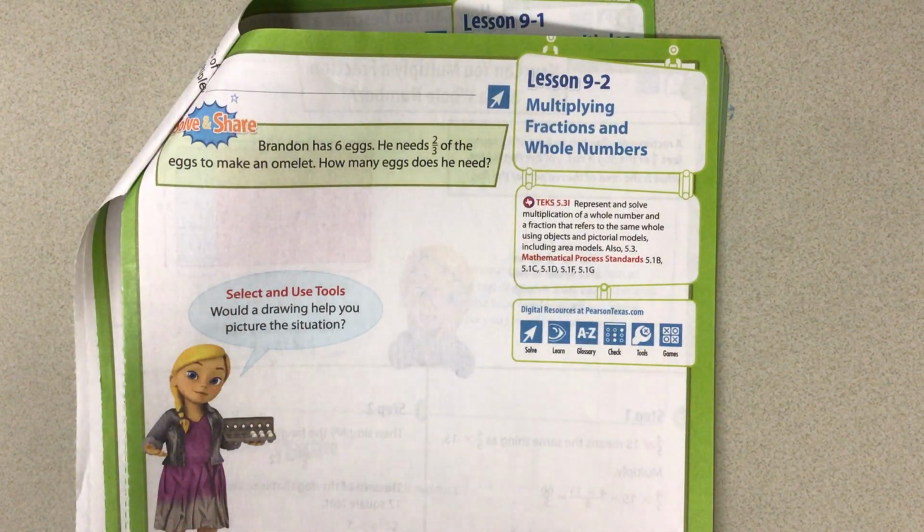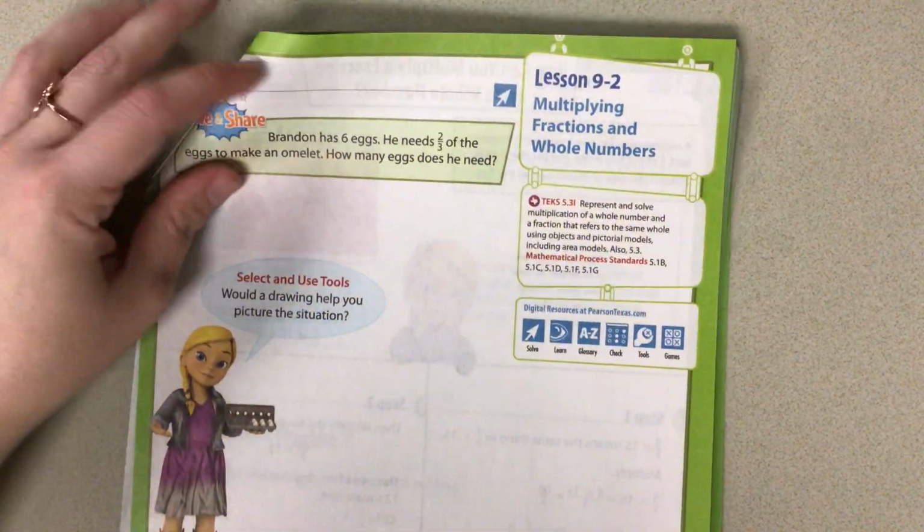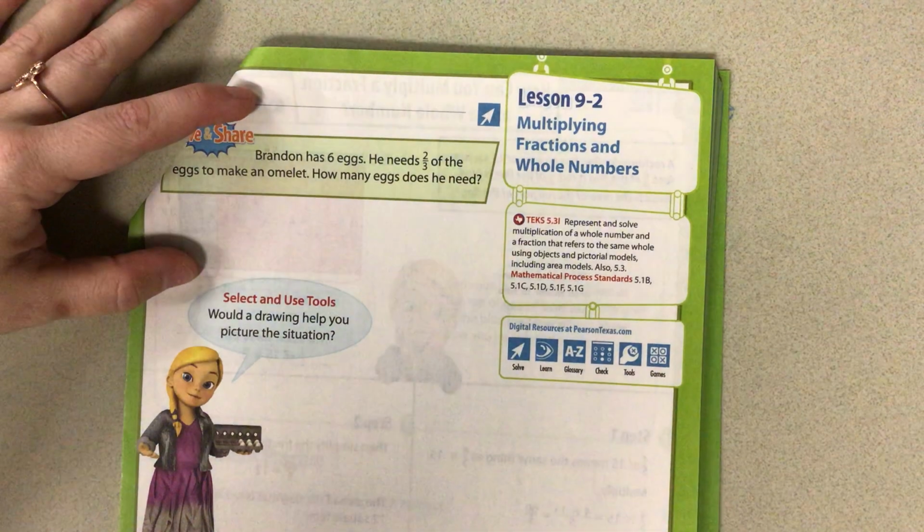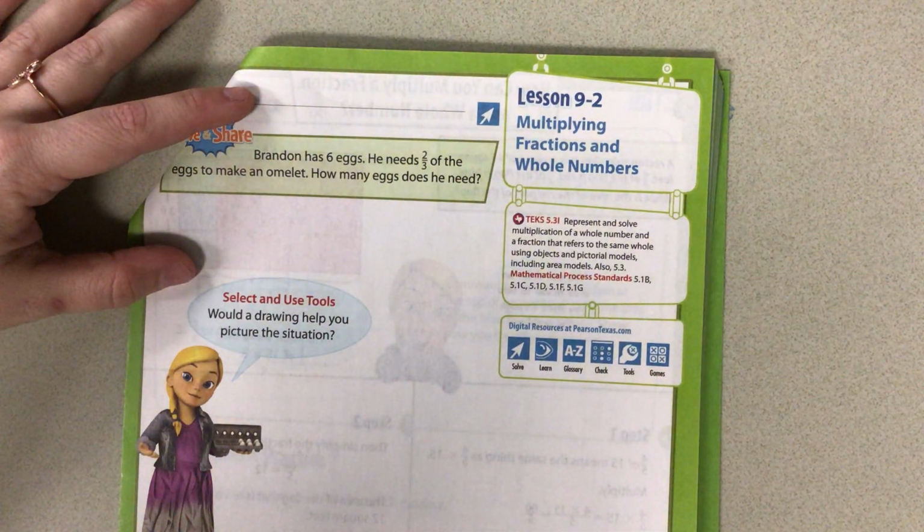Lesson 9-2, multiplying fractions and whole numbers. Brandon has 6 eggs. He needs 2/3 of the eggs to make an omelet. How many does he need?